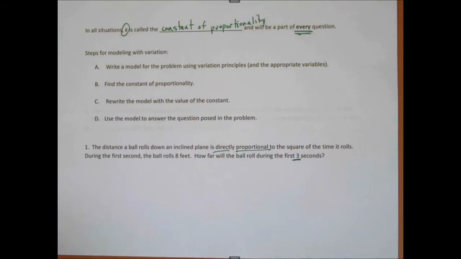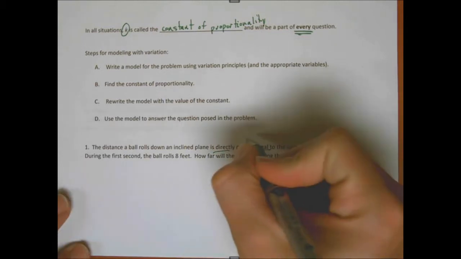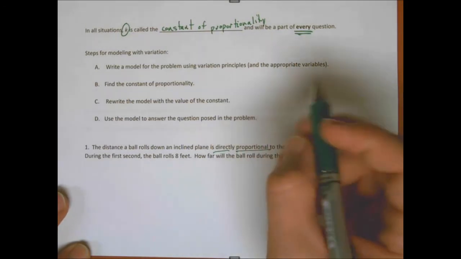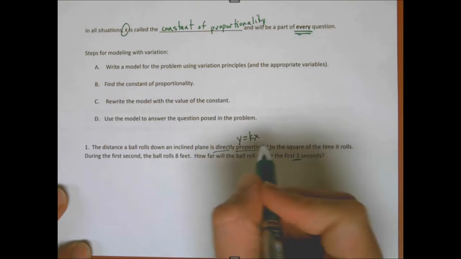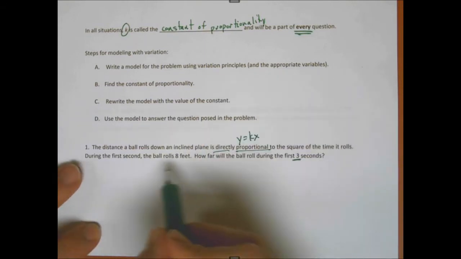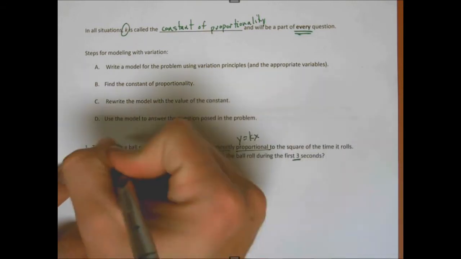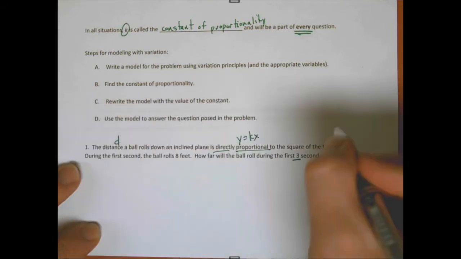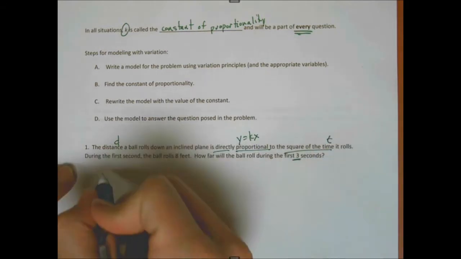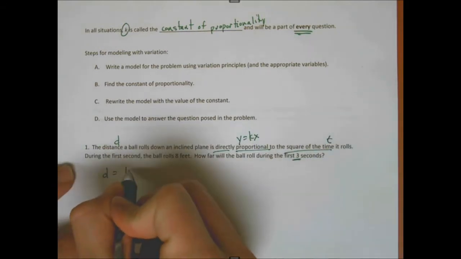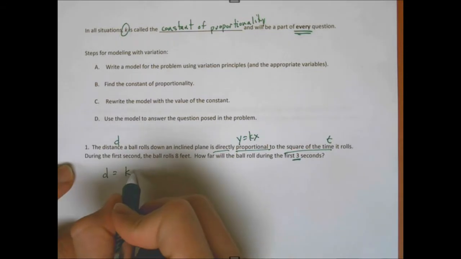You could probably figure this out just by counting, but we're going to use direct proportionality, or direct variation. So we're going to use y is equal to kx because it's directly proportional. Let's use d for distance and t for time. So distance is directly proportional, k, to the square of the time.